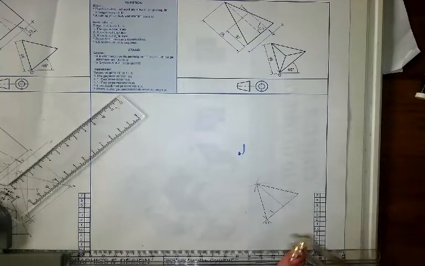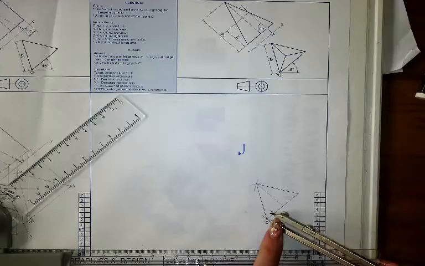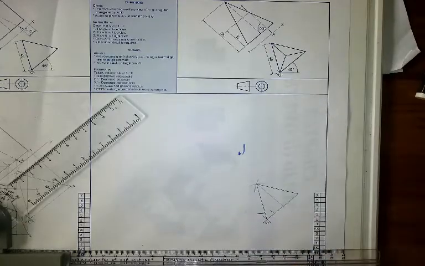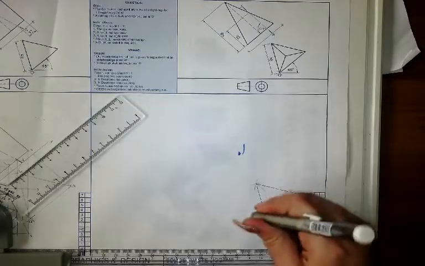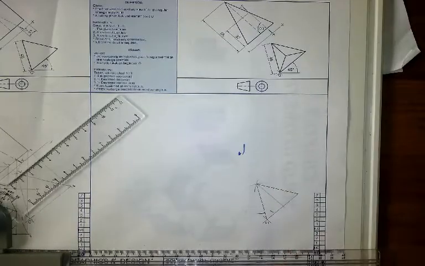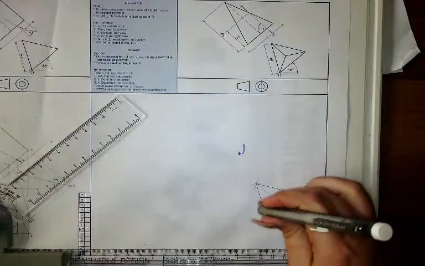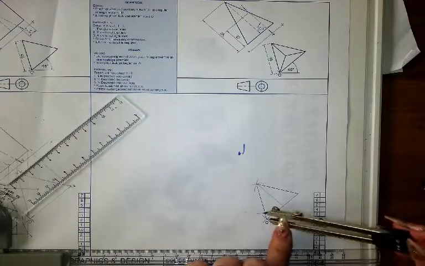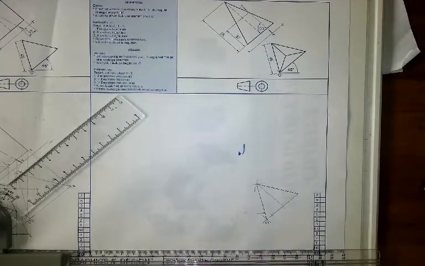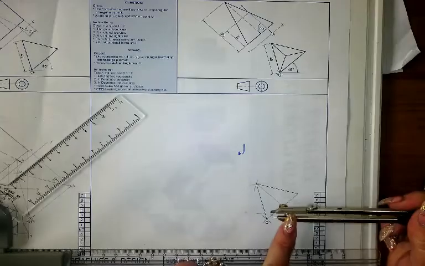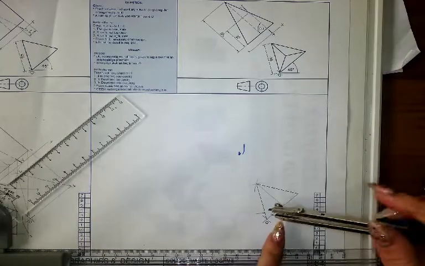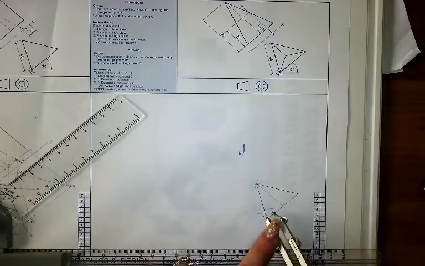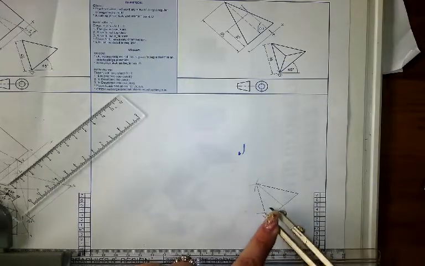Now you can set your compass on any given distance, and it doesn't have to be big. You see my compass is set quite small. And then you're going to scribe on two of the sides, okay? So scribe on two sides. So there and there, okay? Then you can leave your compass on that distance and then do another bisecting arc. So they must intersect with one another, like that.